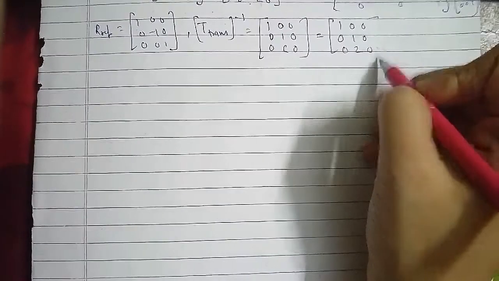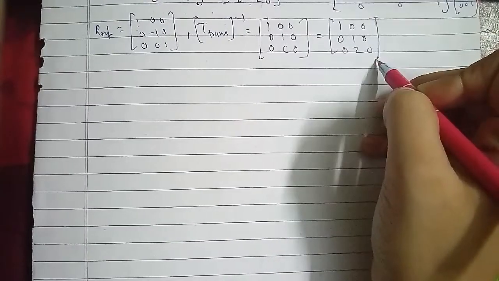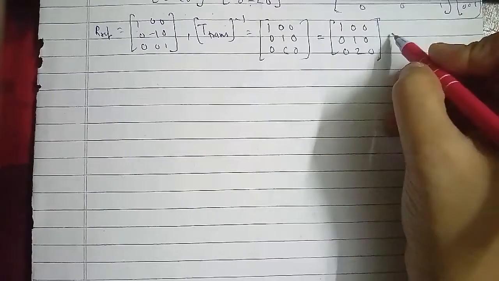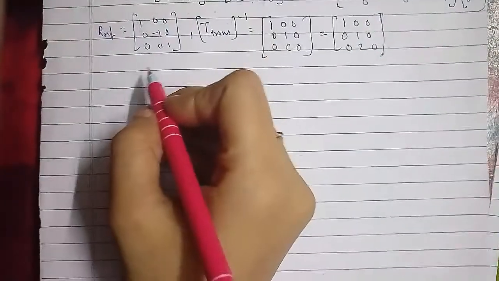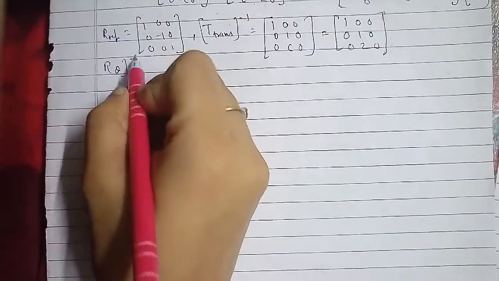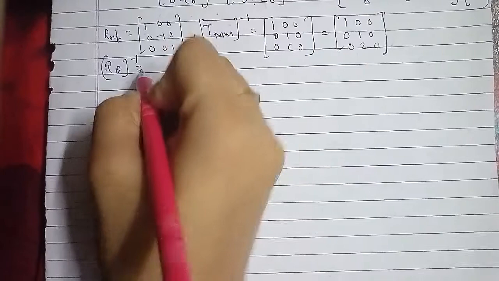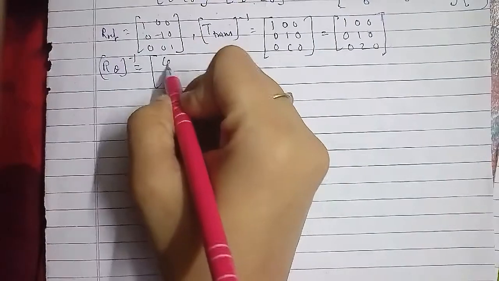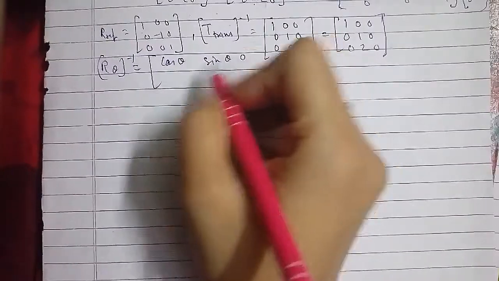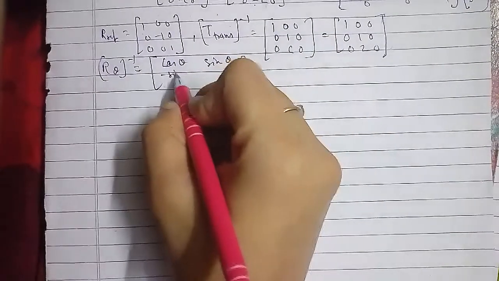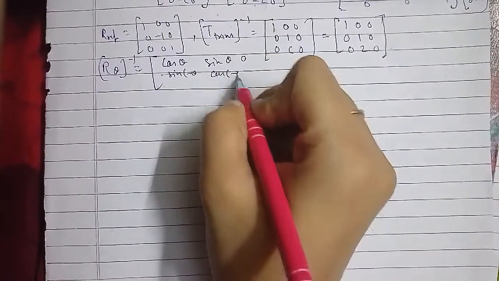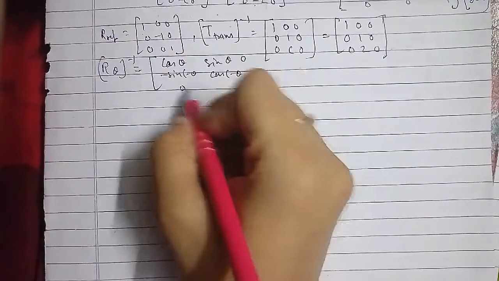So here this is a matrix, and after that we will be having R theta inverse, and that will be found out. So we'll go ahead here as well, which is R theta inverse, and for that we have cos theta, sine theta, 0 and minus sine theta, cos theta and 0. This is 0 0 1 here.